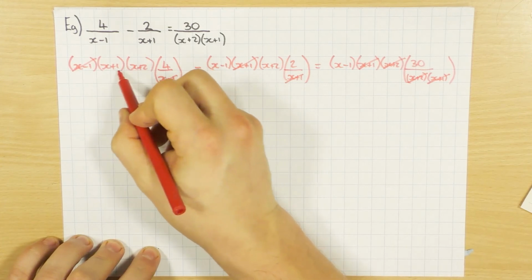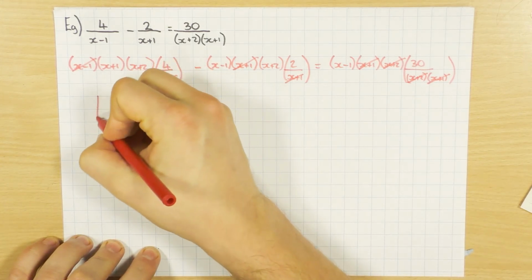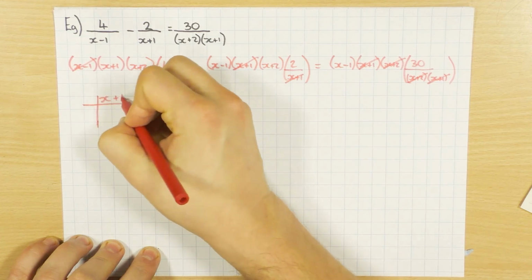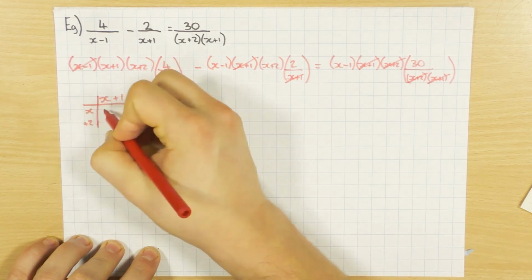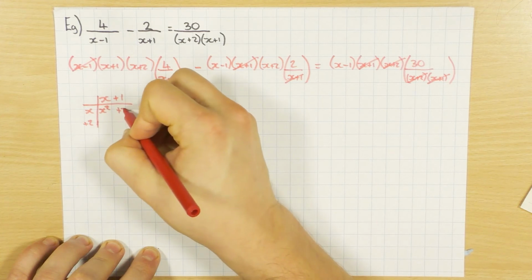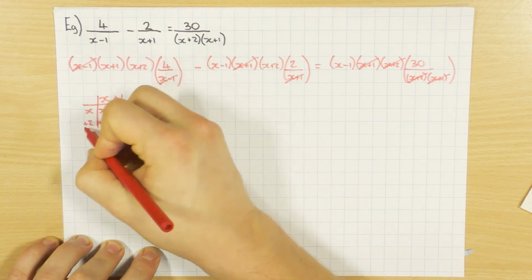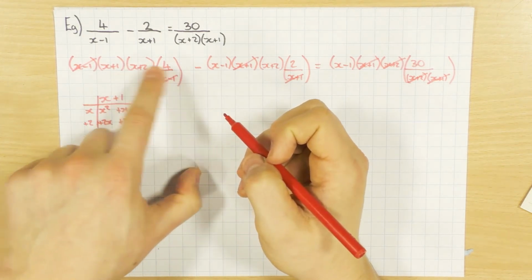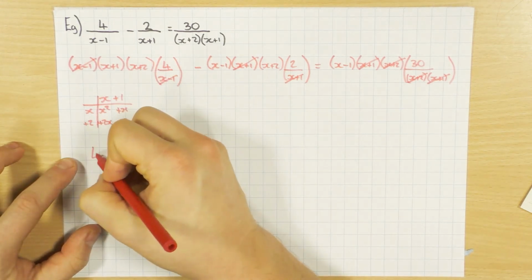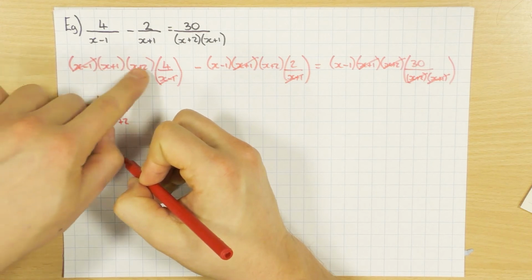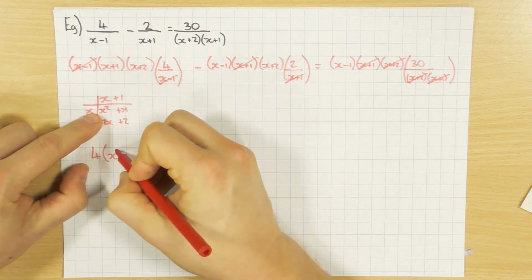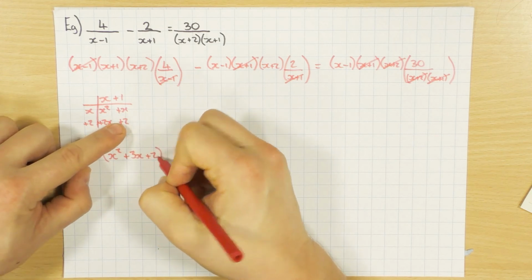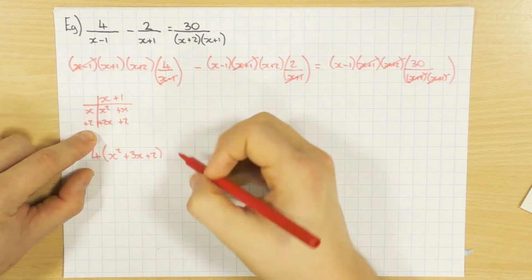So I'm going to expand these two brackets here. So x plus 1, x plus 2. So I've got x squared plus x plus 2x. 2 times 1 is 2. Now this time I am timesing all of this by 4. So I will have it as 4, and then in brackets what my expanded brackets are, which is x squared plus 3x plus 2, so 3x is 2x plus the x.